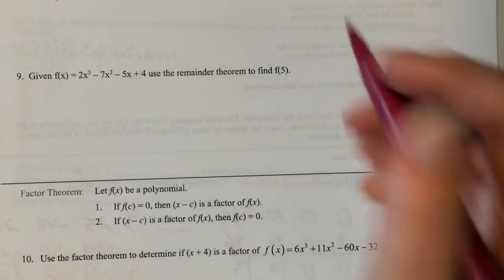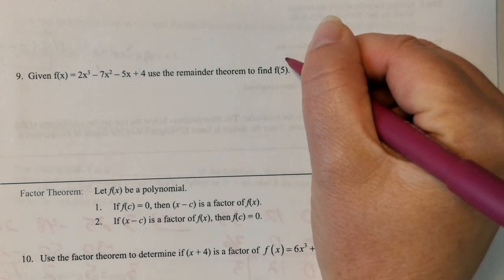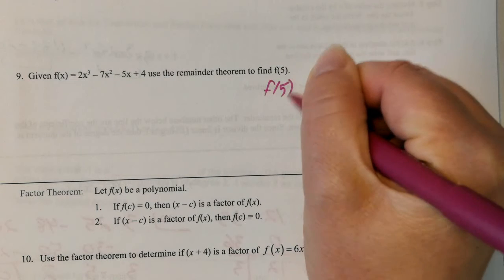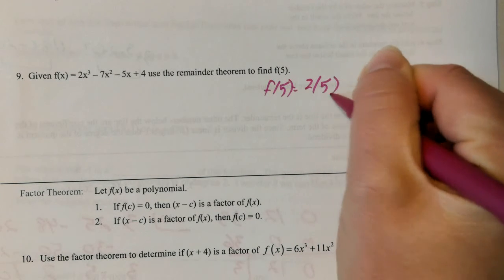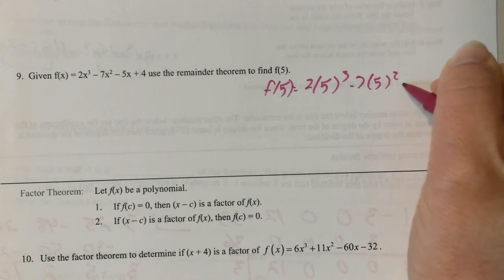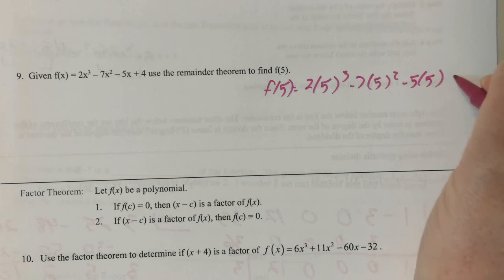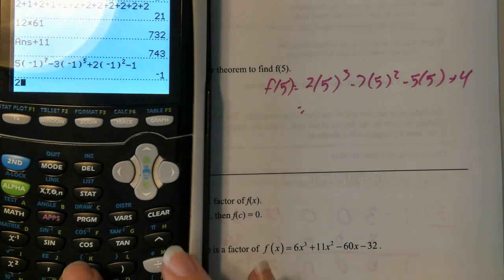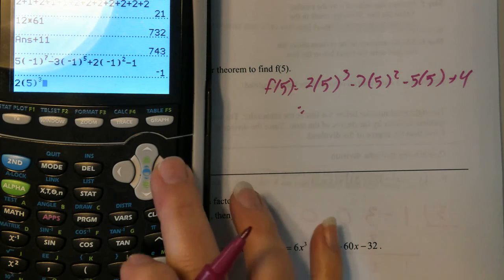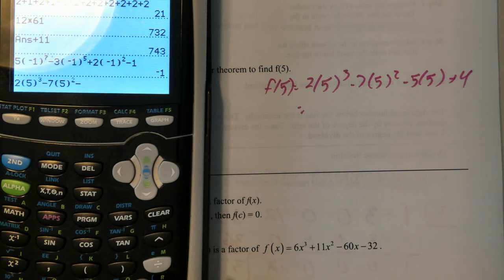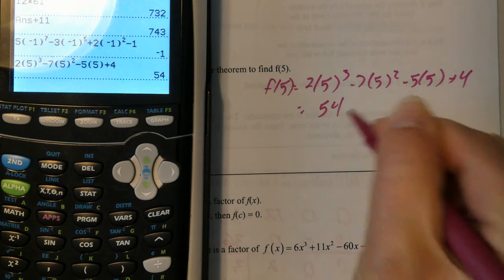But a shortcut would be to say, if we're finding f of 5, 2 times 5 to the third minus 7 times 5 squared minus 5 times 5 plus 4. I can work that out with my calculator, and I get 54. Okay?